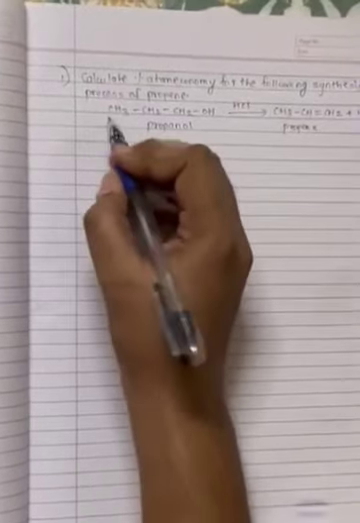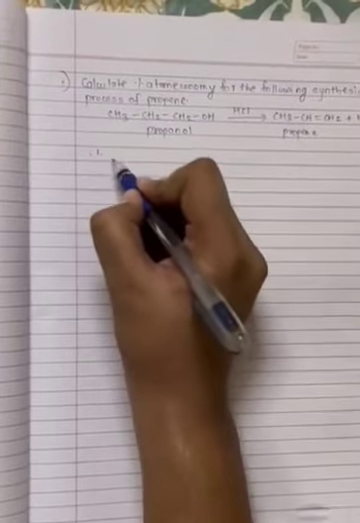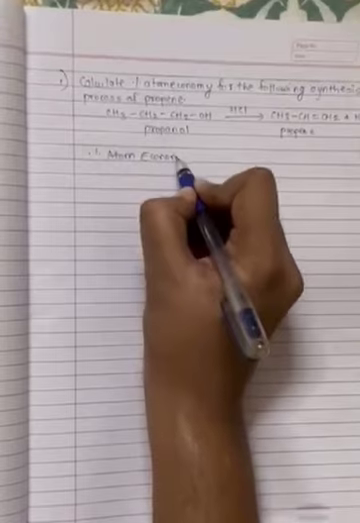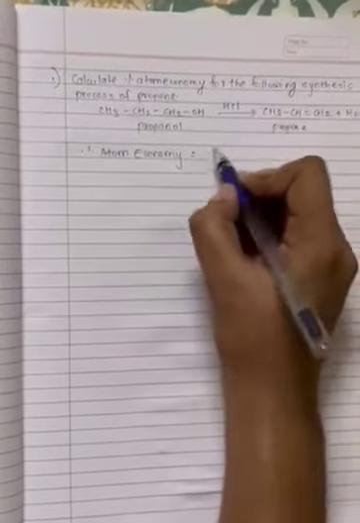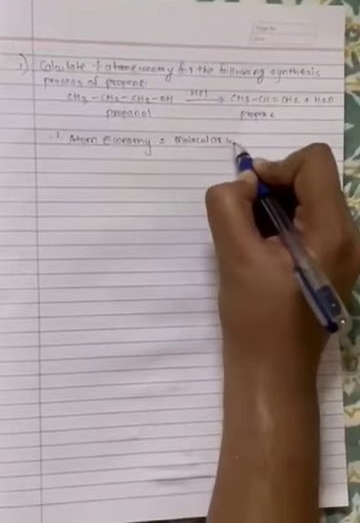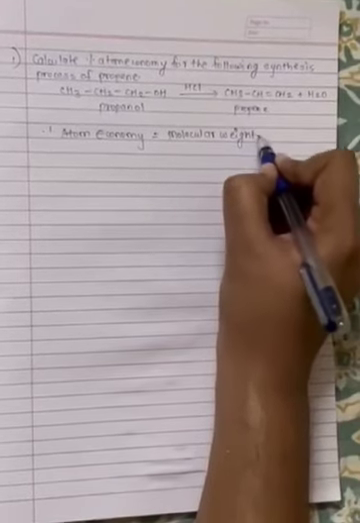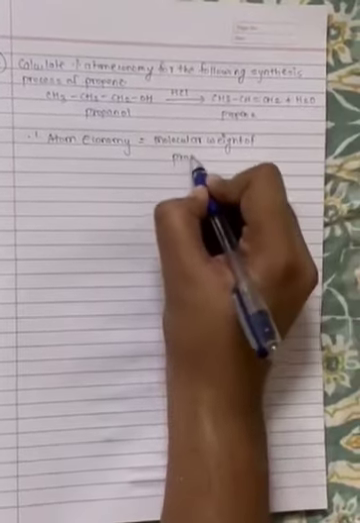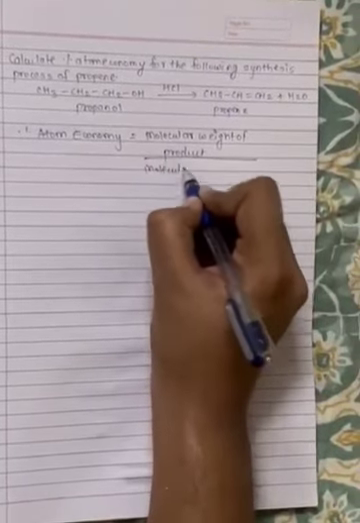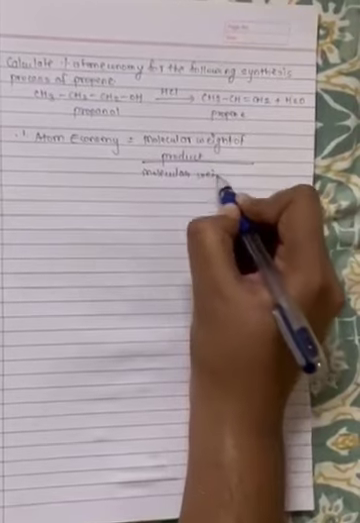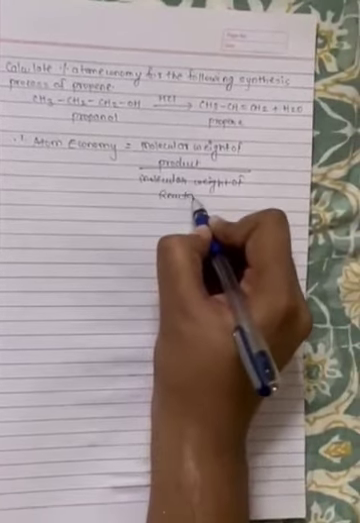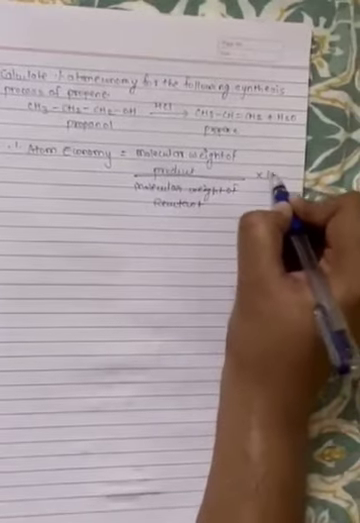So by the formula, percent atom economy is equal to the molecular weight of the product upon the molecular weight of the reactant into 100.